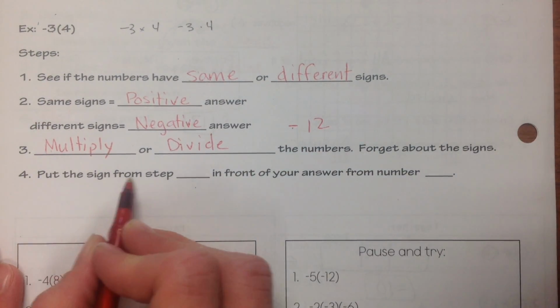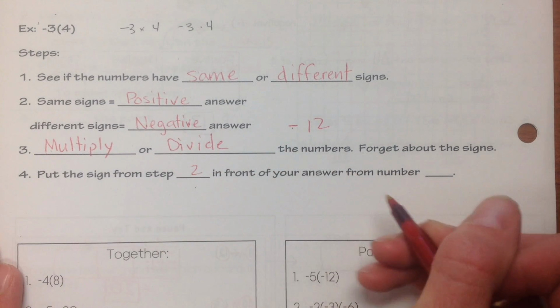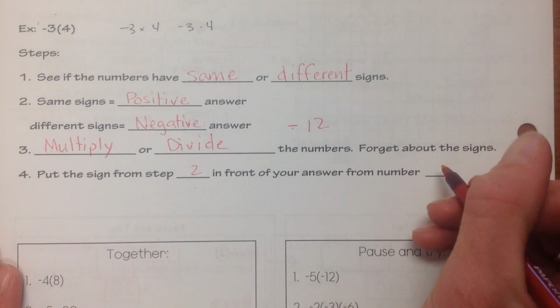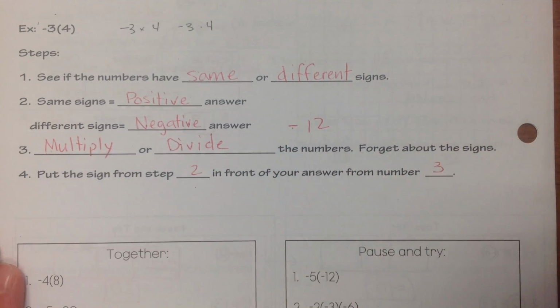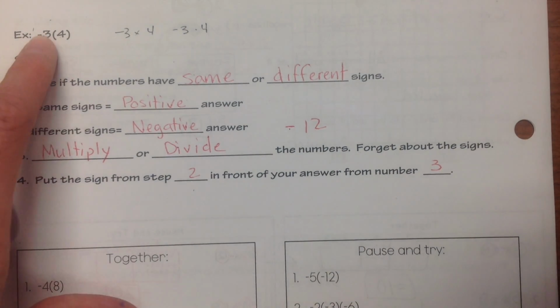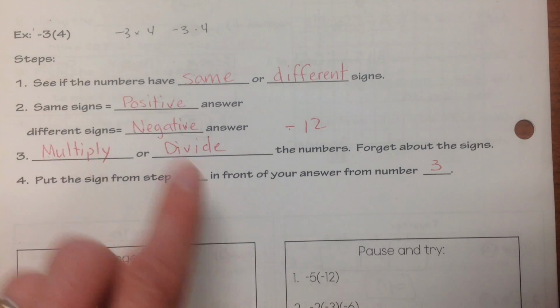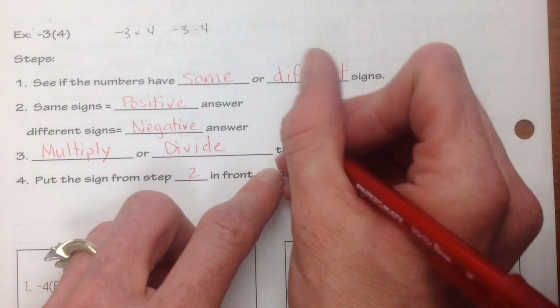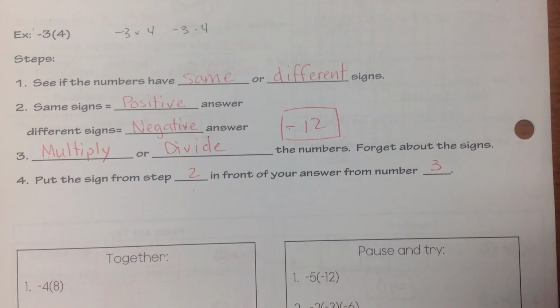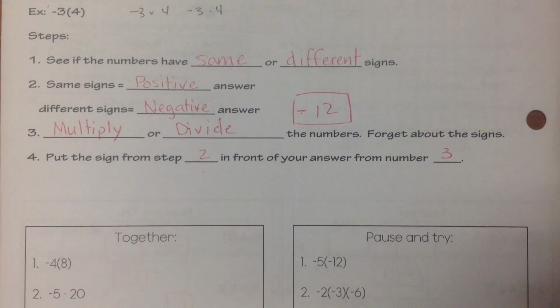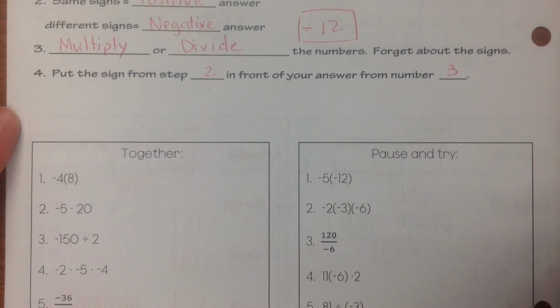And then put the sign from step 2 in front of your answer from number 3, okay? Basically, it's this. You determine if it's positive or negative by looking at the signs. You multiply, you put the sign back in front of the number, and you have your answer. Woohoo! Much easier than adding and subtracting, right?